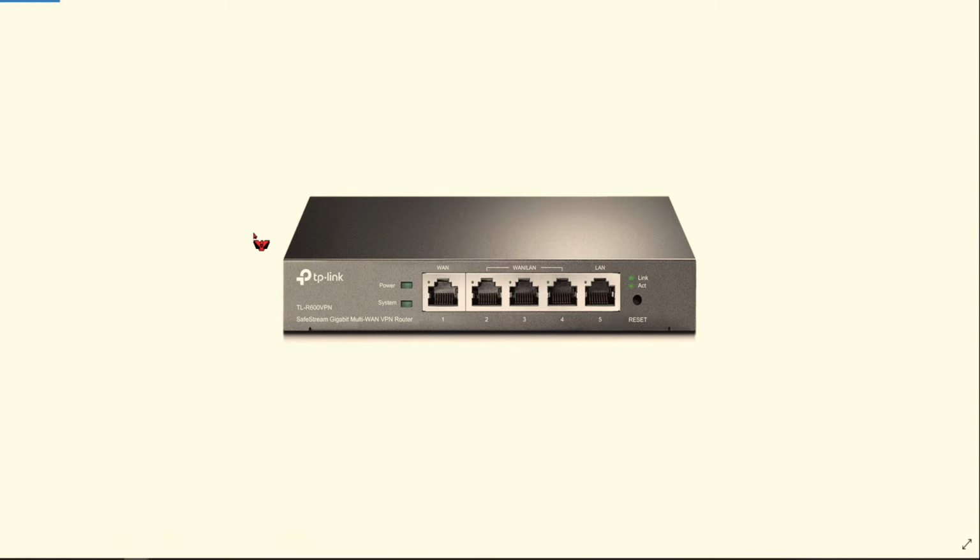Welcome to TLR600VPN. Today we will be teaching you how to configure an edge router.